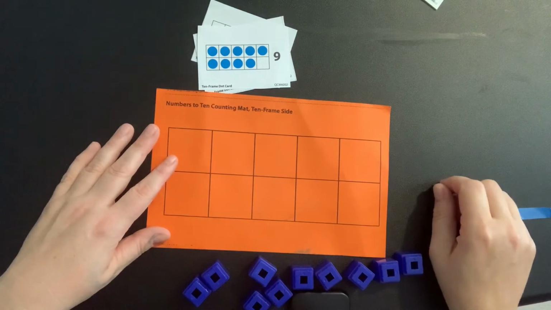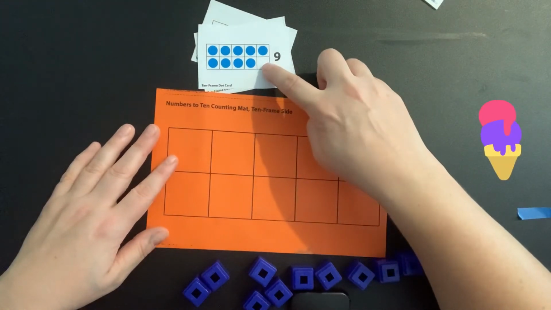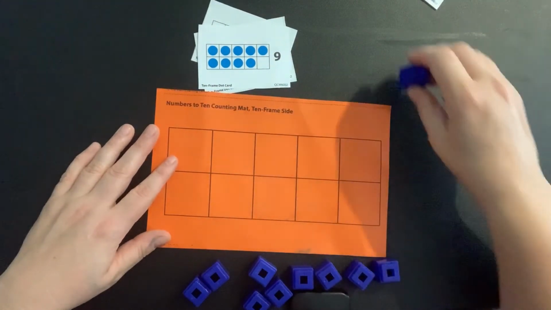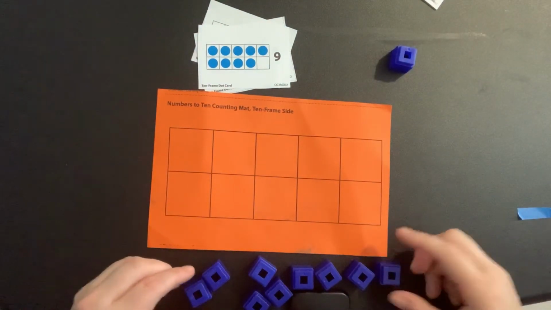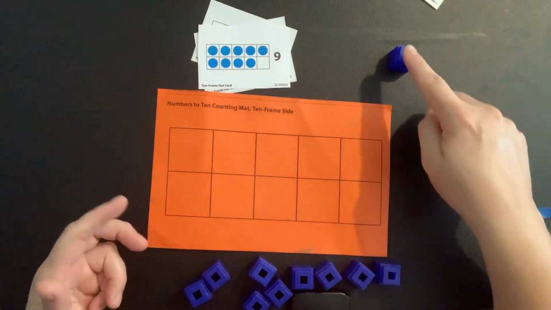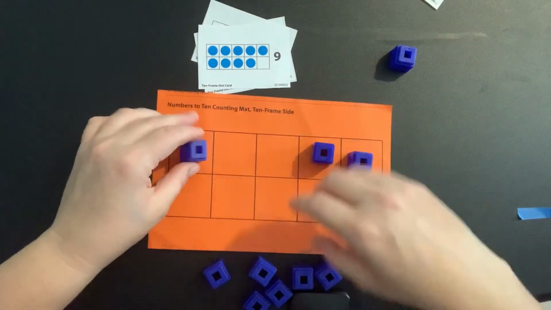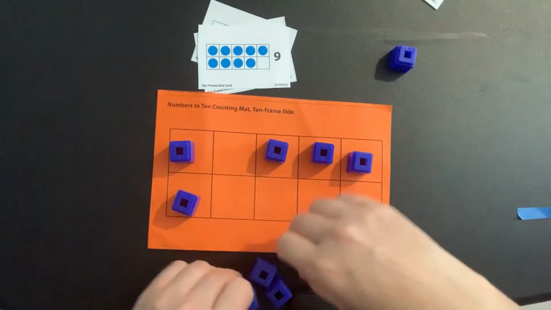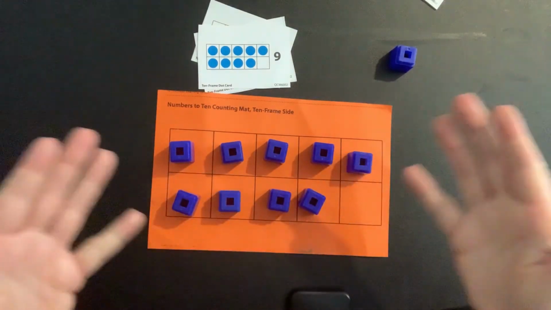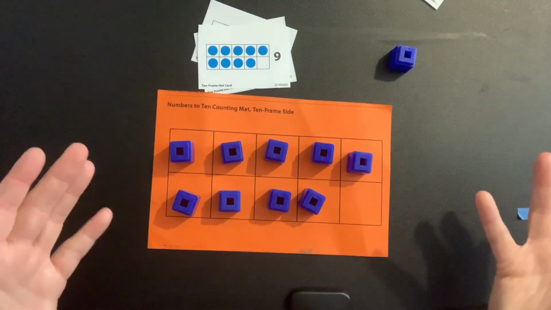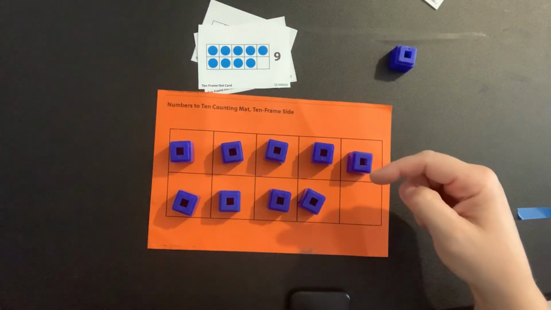This one is so fun. There's only 1 space left. So I'm gonna take one of my cubes and put it up there because I know I have 10 cubes. So that'll mean that now I have 9 and I can just throw my cubes on super fast. And that'll mean that I can make 9. I made it so fast and mine looks just like the card.